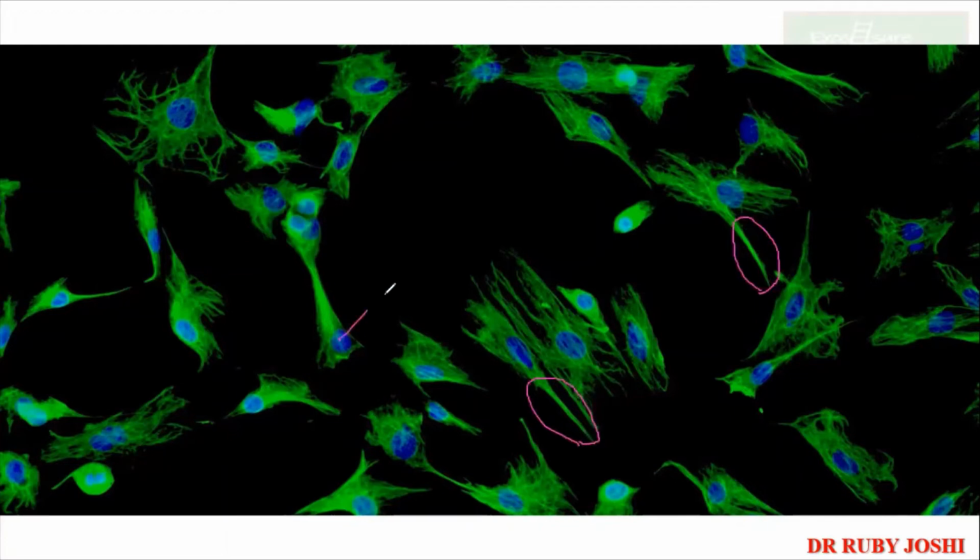Now these blue colored things are the nucleus. Do you guys have any idea with what fluorescent dye these have been labeled? Any idea? किससे label किया होगा? Have you heard of something known as DAPI?